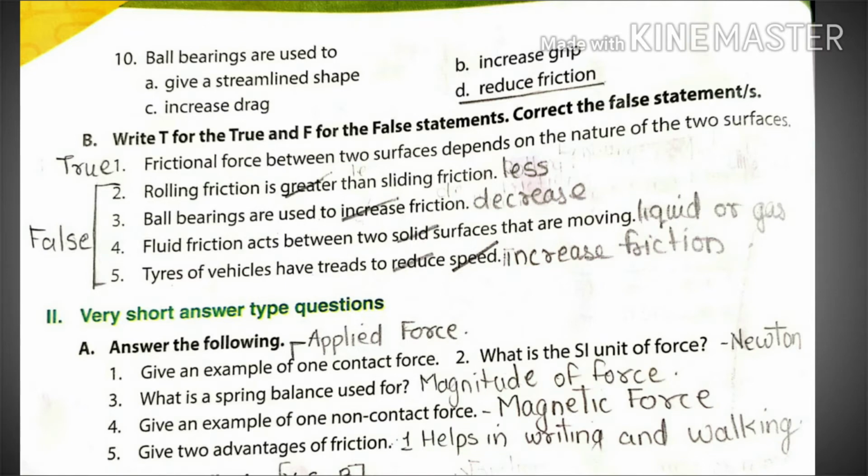Fourth one, give an example of one non-contact force. Answer is magnetic force. Fifth, give two advantages of friction. Answer is that friction is helpful in writing and walking.